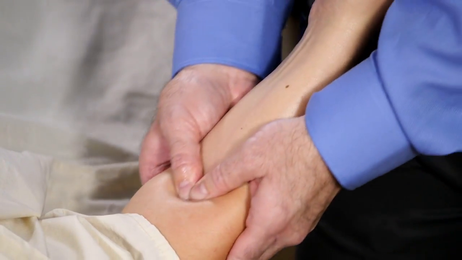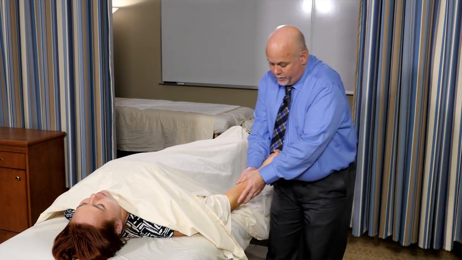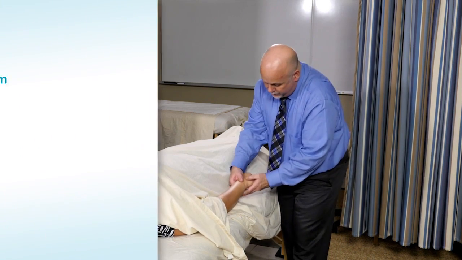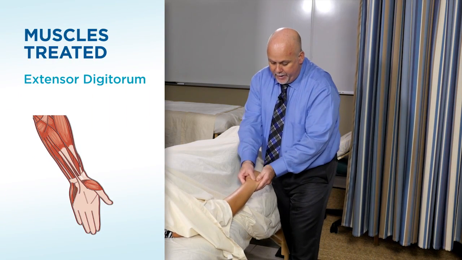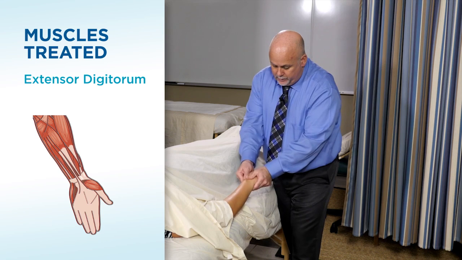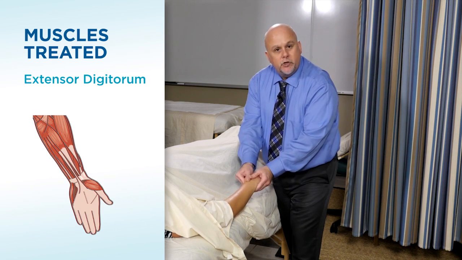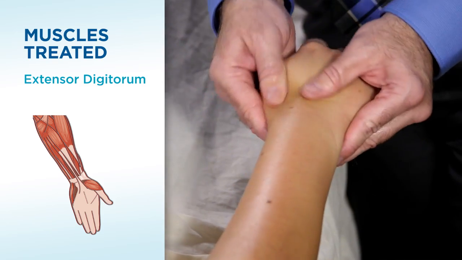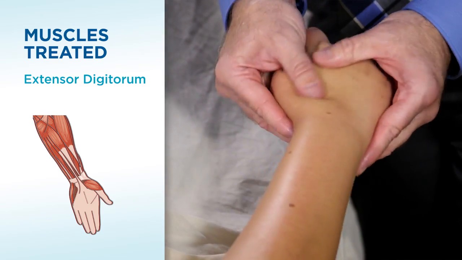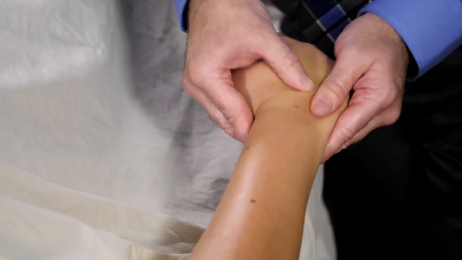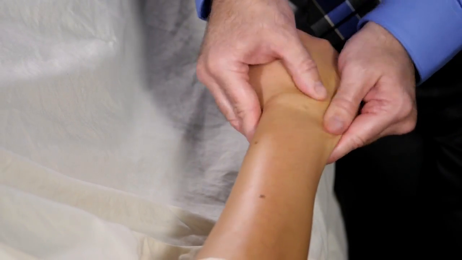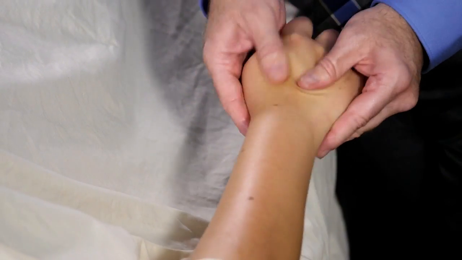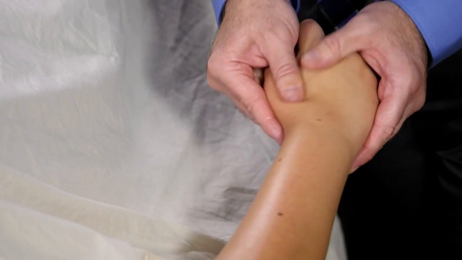Now we also want to work the hand a little bit here as well. So we can come down here to the hand, and I like to work the top of the hand and wrist. Again, this is where we have a lot of restrictions that occur when we're putting our hands in those static positions or those repetitive motions. And so we're just going to go ahead and work around the wrist there a little bit, around the joints, right on top of the hand.